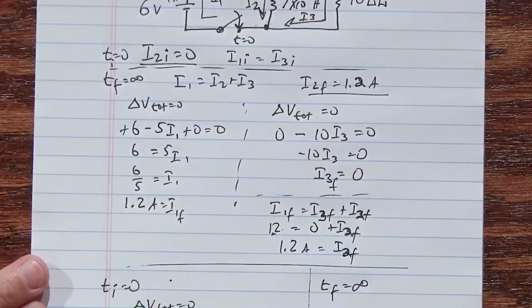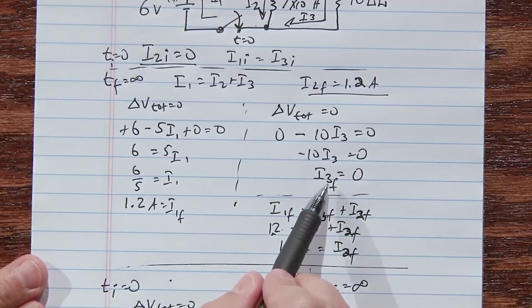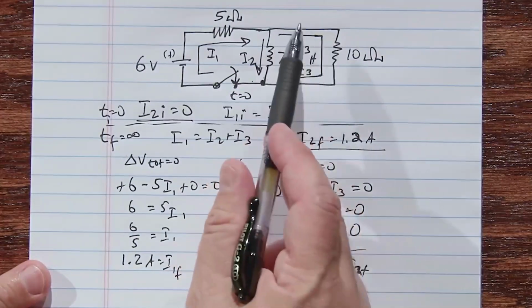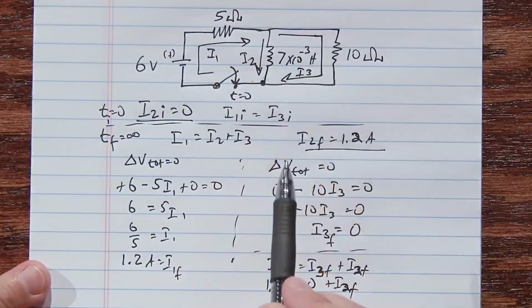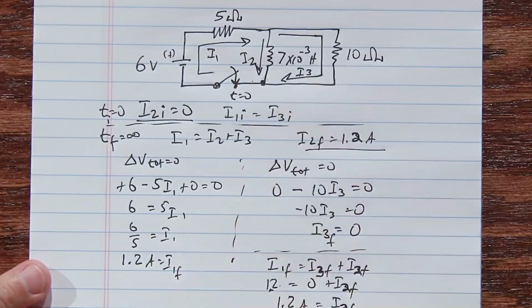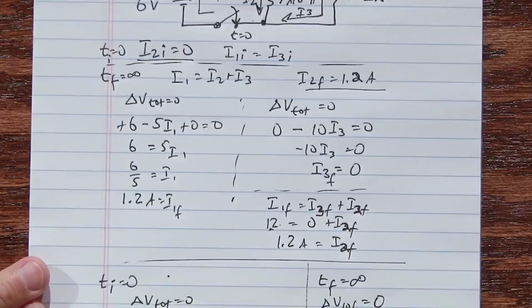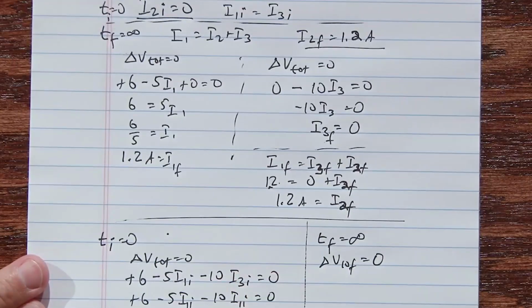I3 final is equal to 0. So if I3 final is 0, if there's no current through this resistor, then there's no voltage drop across the resistor. So delta V10 final is equal to 0, or in other words, it's equal to 10 times 0, which is 0.